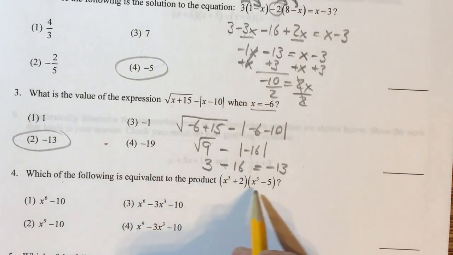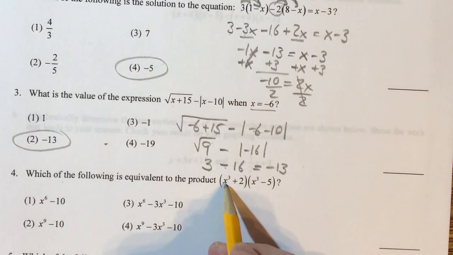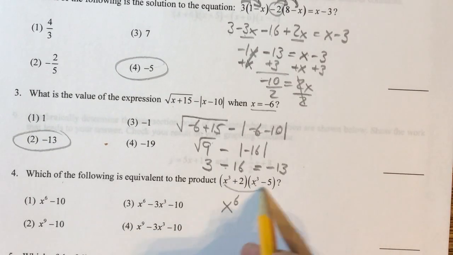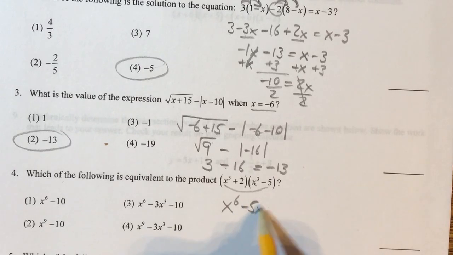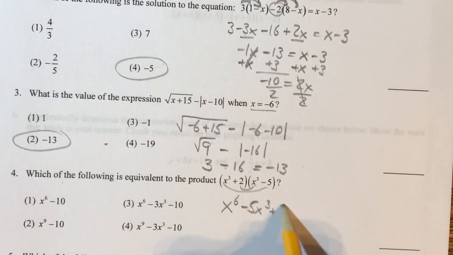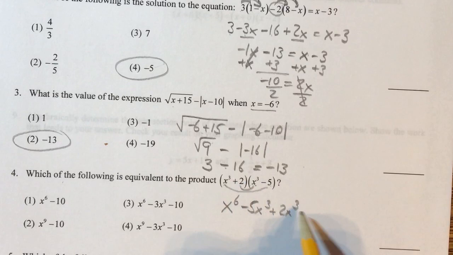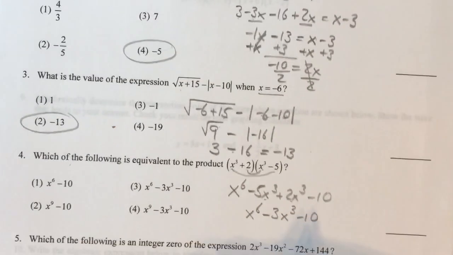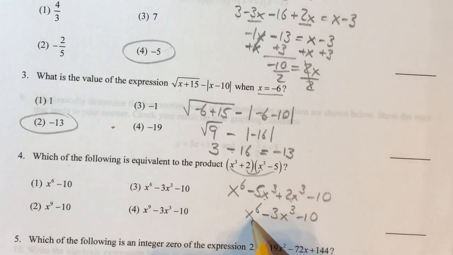Which of the following is equivalent? I think we got to do a little FOIL in here. So first times first gives me x to the 6th power. The outer, minus 5x cubed. The inner, plus 2x cubed. Last times last, minus 10. Put the like terms together. I'm going to get minus 3x cubed minus 10. So it's just a FOIL problem. Don't let that x to the 6th bother you. So this is choice 3.